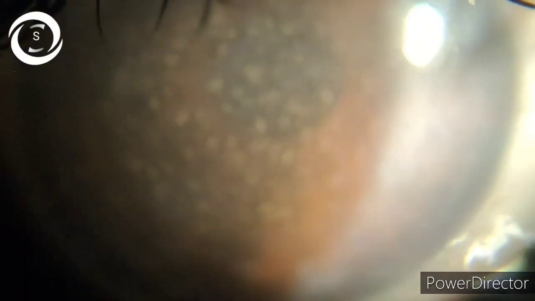Keratitis ideally should be unilateral, but post-adenoviral nummular keratitis can be bilateral but asymmetric. Ideally one eye is more affected than the other, but that will not have that much dirty cornea.